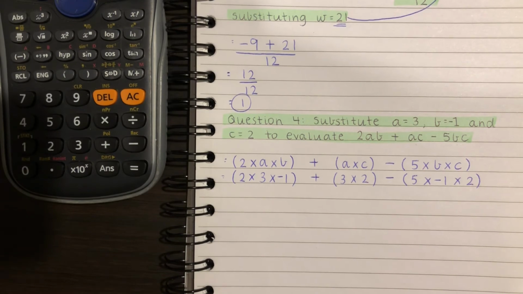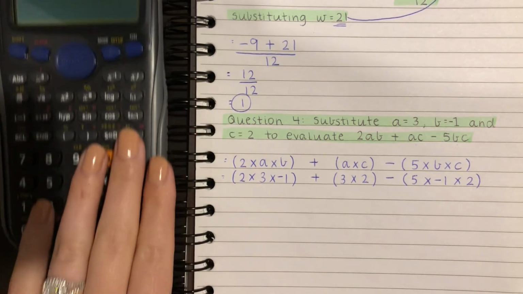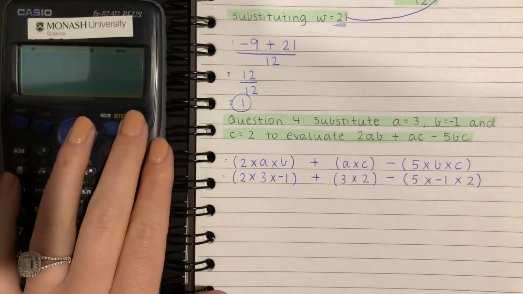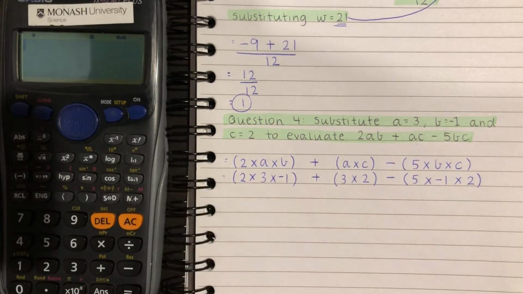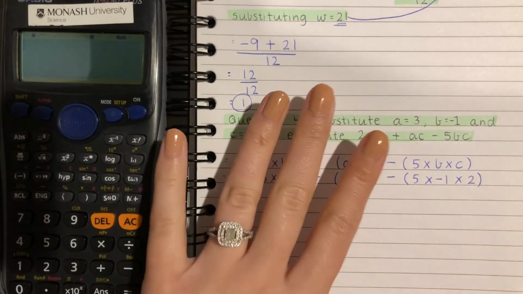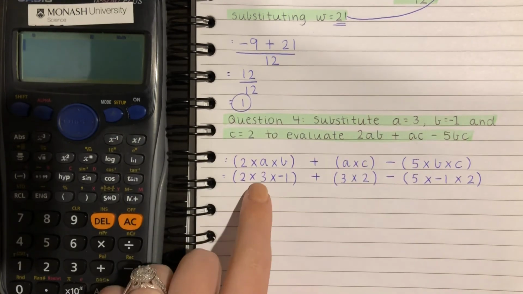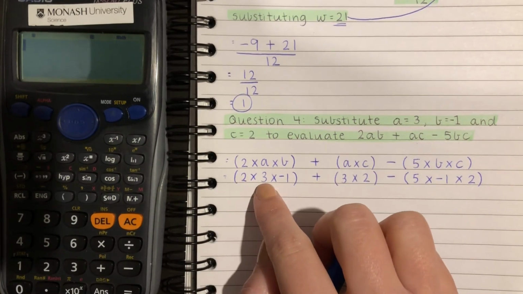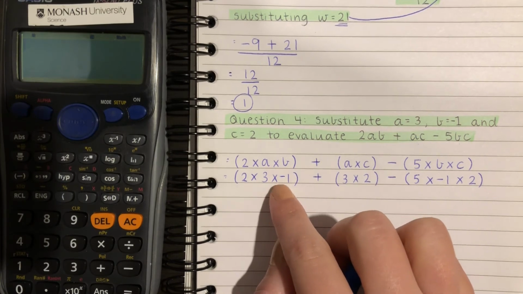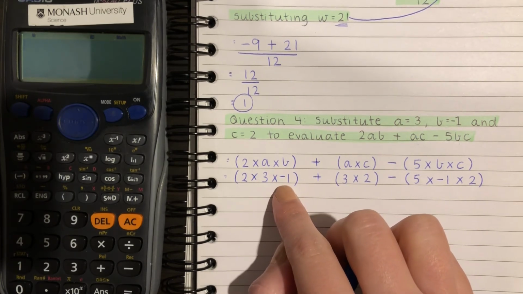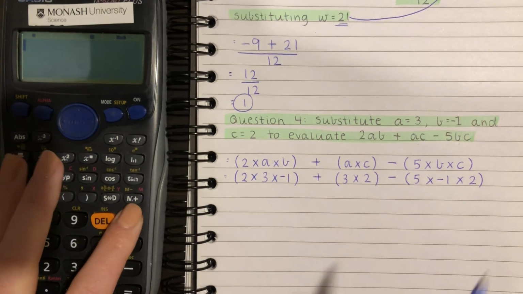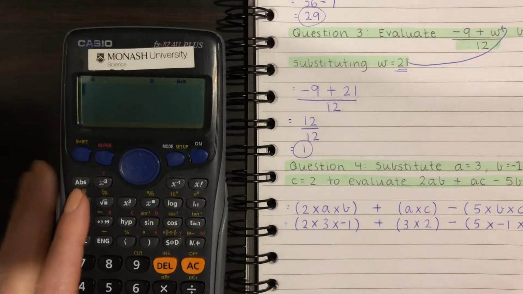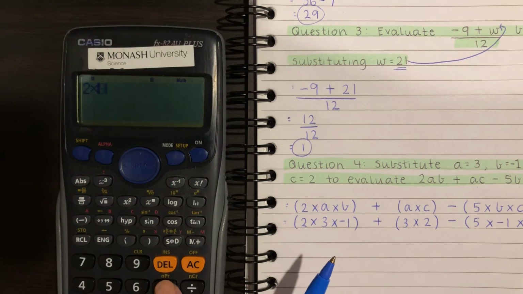Okay, now again, you can go ahead and put this in your calculator all in one go. But for something like this, I would prefer to do it separately, just so I get actual answers for each part. So I'll do the first part first. Well, 2 times 3 is 6, and 6 times -1 is -6. If you wanted to do that in your calculator, you could simply just go 2 times 3 times -1, and you'll see you'll get the same answer.